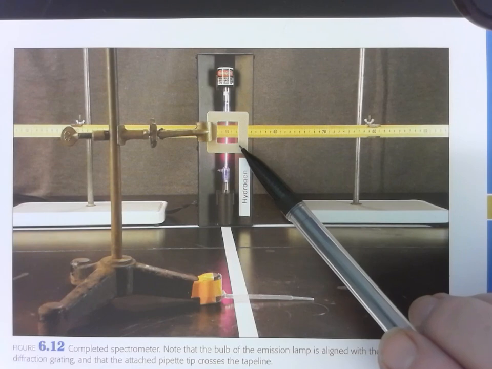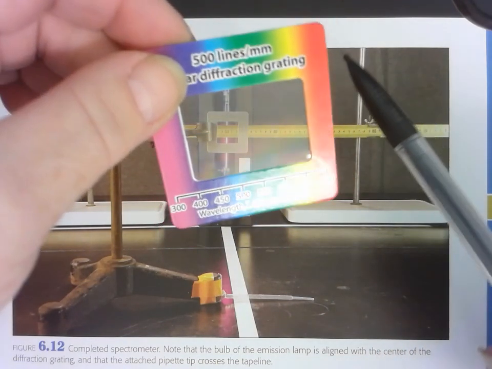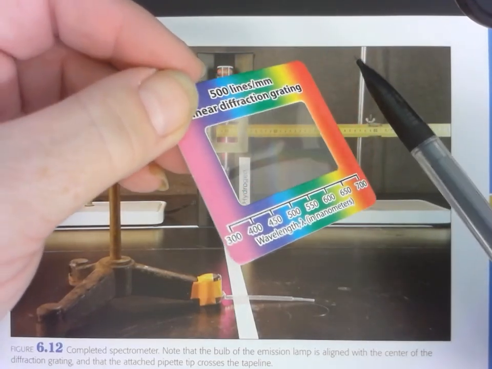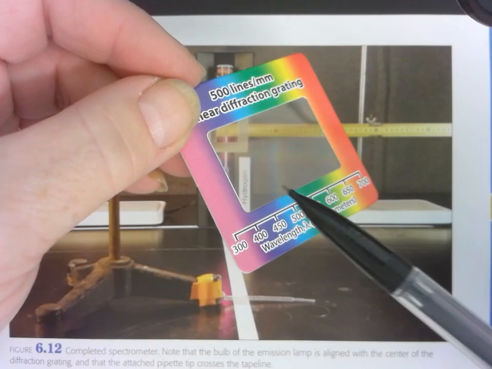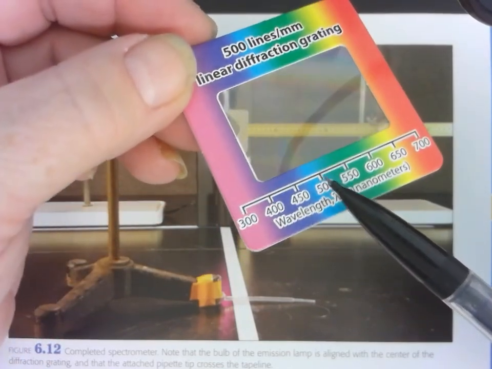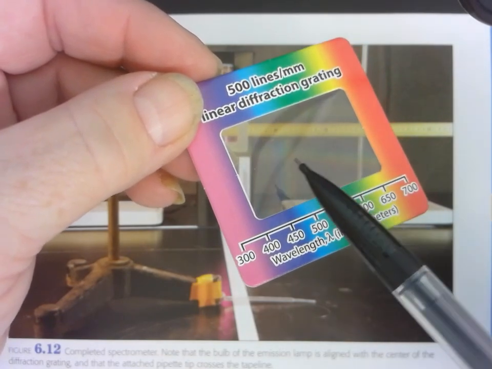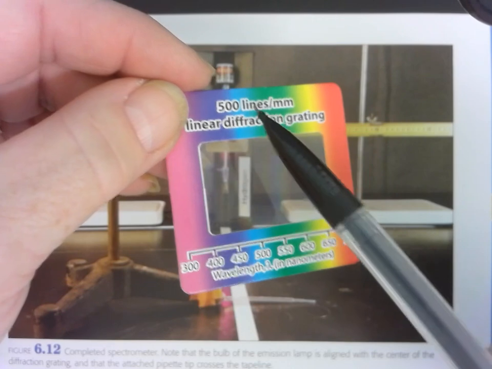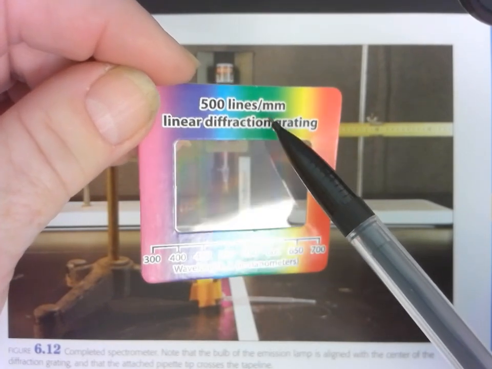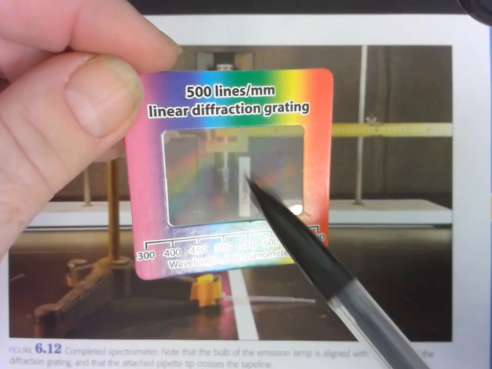We are going to be using a diffraction grating, and this is what ours looks like. If you move it around here, perhaps you can see that there's a source of light with our overhead light, and it's diffracted light. Maybe you can see there are some colors here. This diffraction grating has 500 lines per millimeter, so that is one of the measurements we're going to consider. There, you can see the diffraction of the light in the different colors.